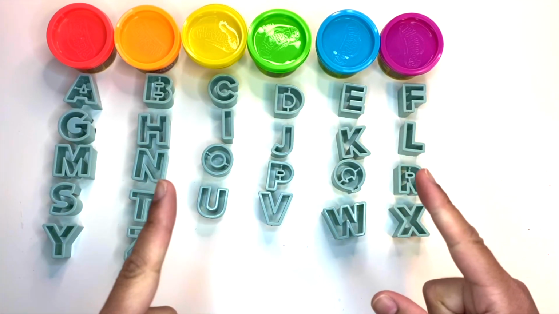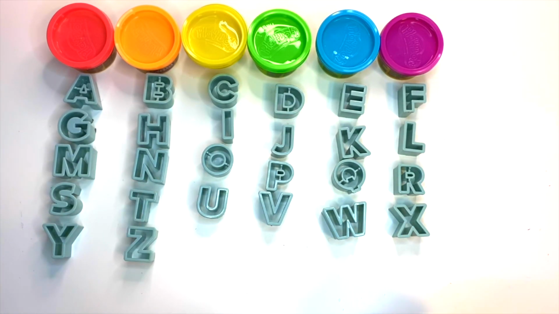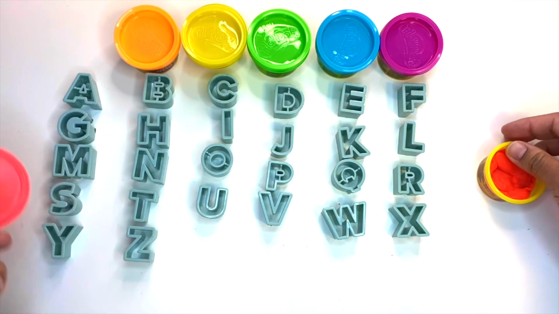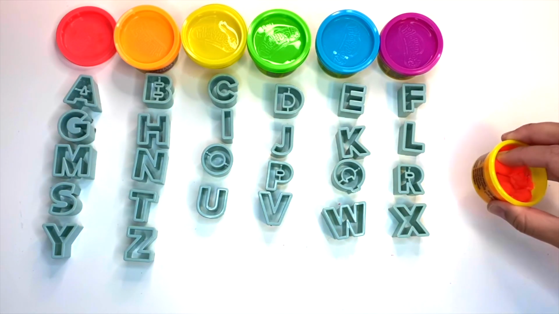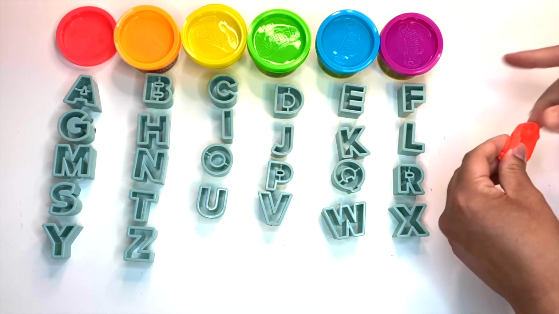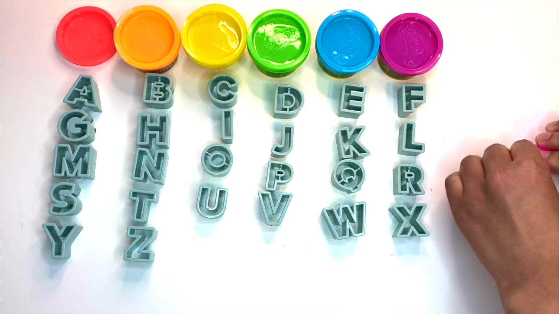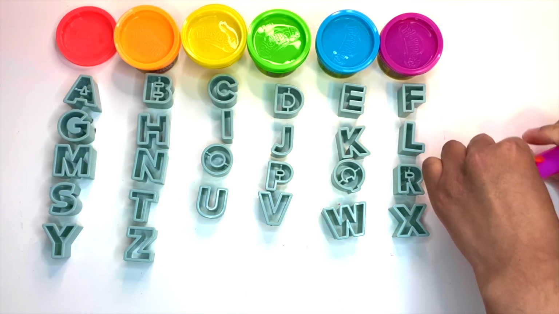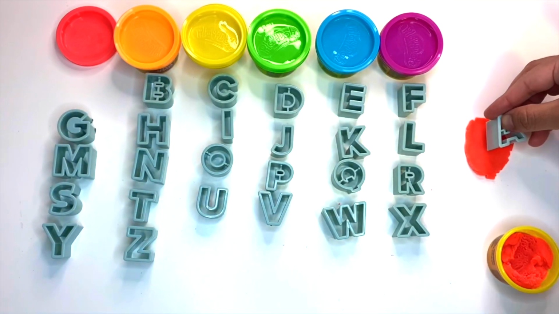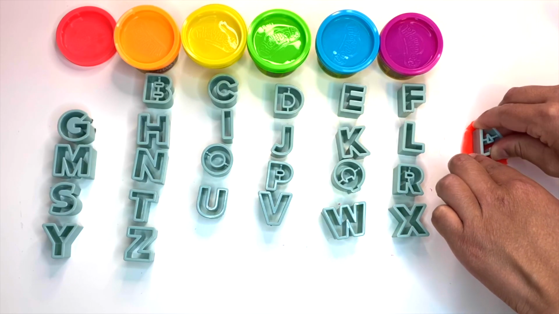Okay, let's get started. So our first letter is going to be the letter A. So we're going to get our red Play-Doh and we're going to start that pattern. We're going to get some of the red color and we're going to roll it out. And we're going to make the letter A.